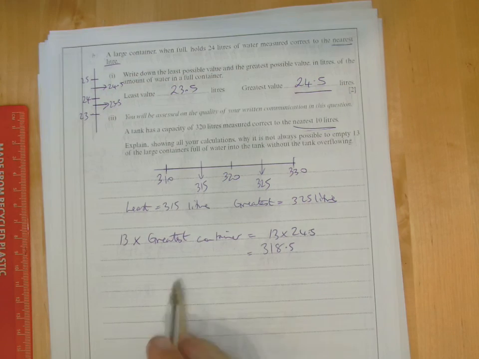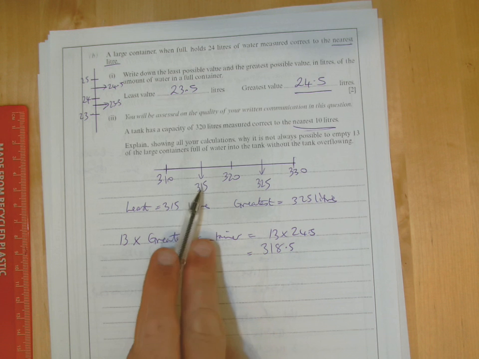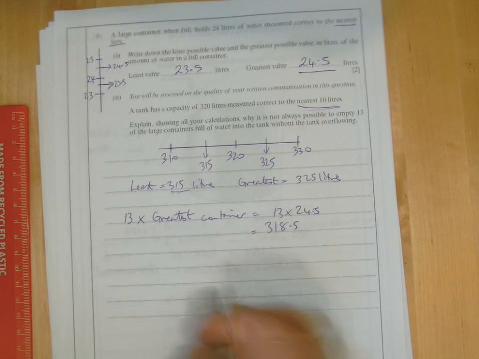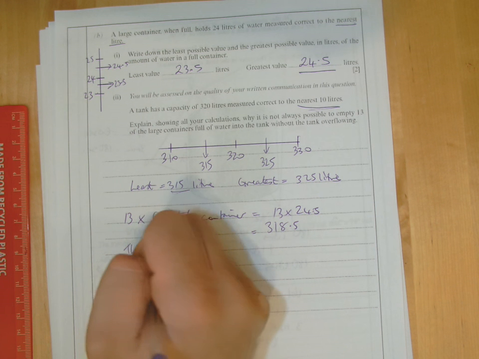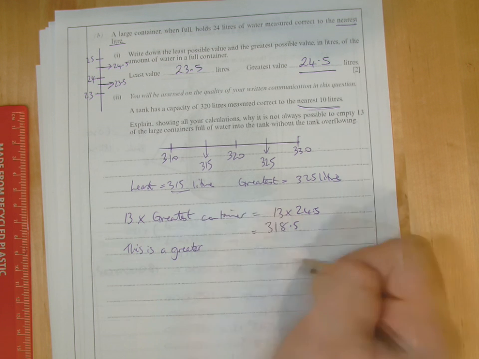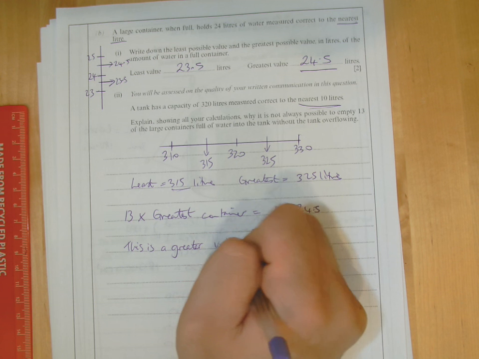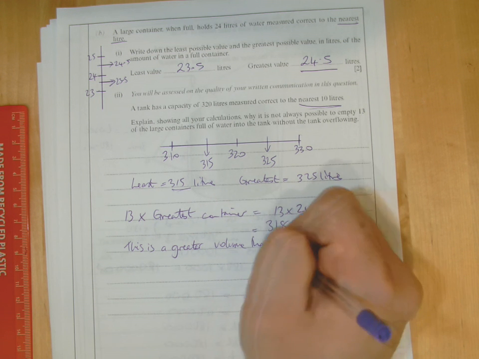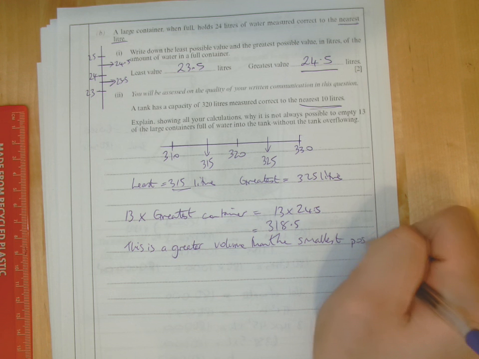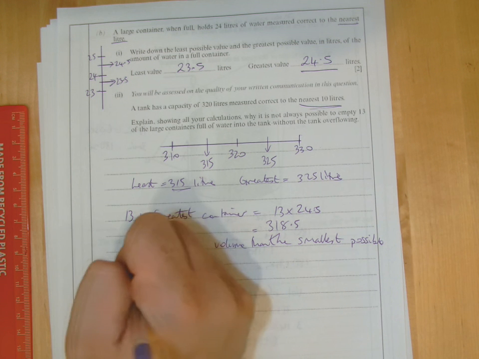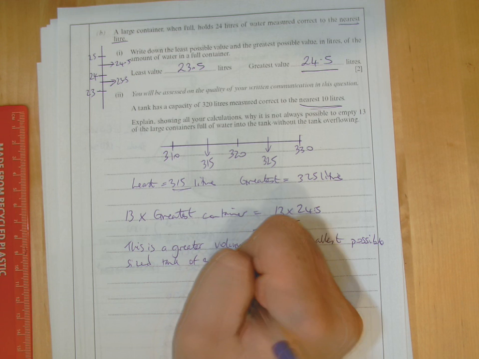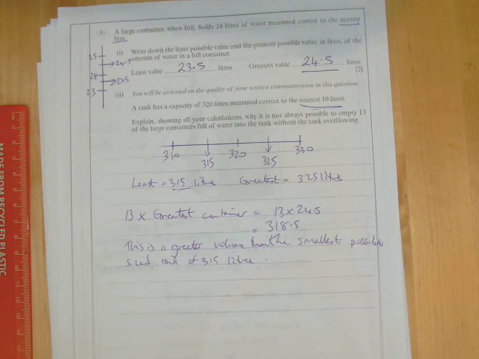So 13 of these is actually greater than the smallest size tank. So you could say, look, this is a greater volume than the least possible size tank of 315 litres.